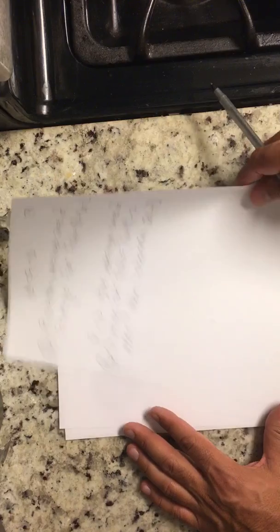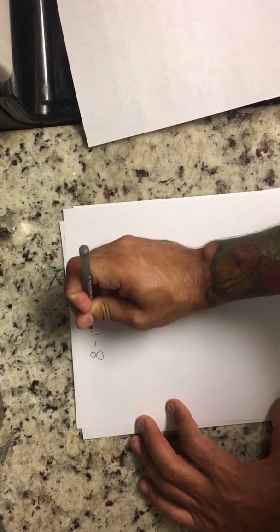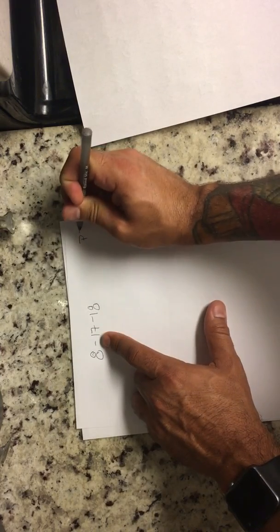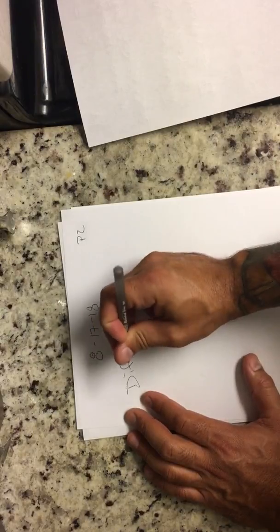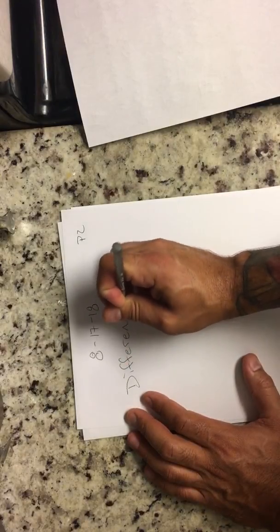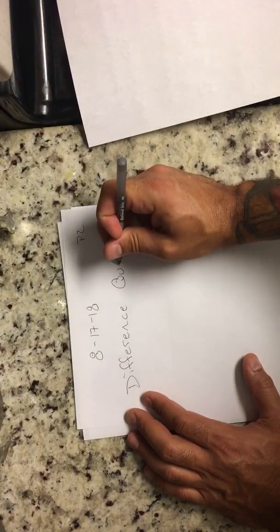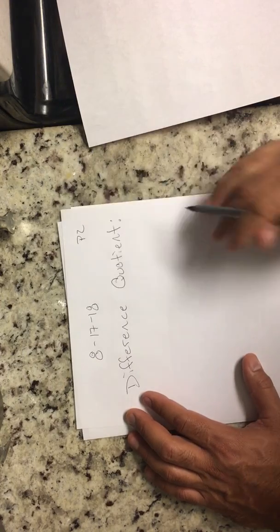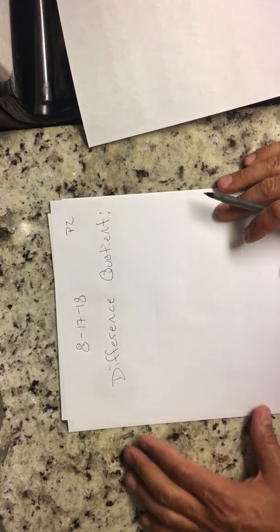Okay, so we're gonna do the difference quotient. I'm gonna remind you guys that I'm putting the date that we're gonna use this in class and not the date that I'm writing it. So I know that today is not the 17th. That's the date that we're gonna use it in class. I don't know if that's more or less confusing, but that's the way that I'm doing it. So this is the day we're going to use it in class, which is Friday.